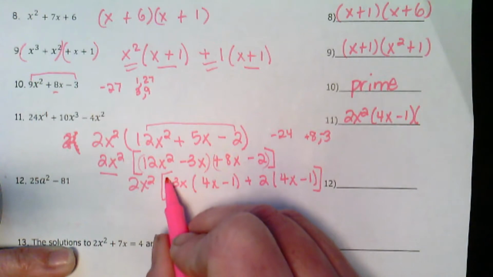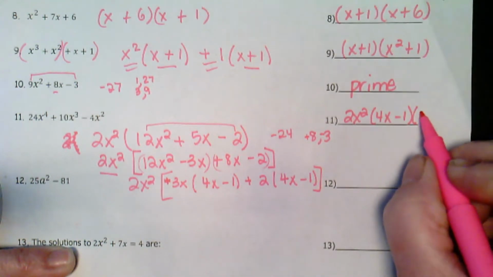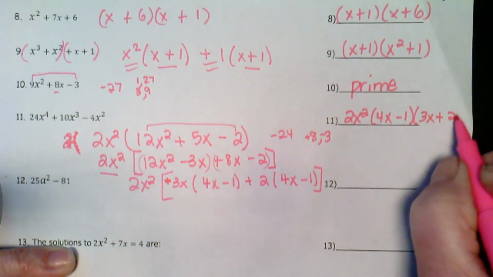I'll show you this. I don't know why this says negative. That should be a positive. 3x plus 2.